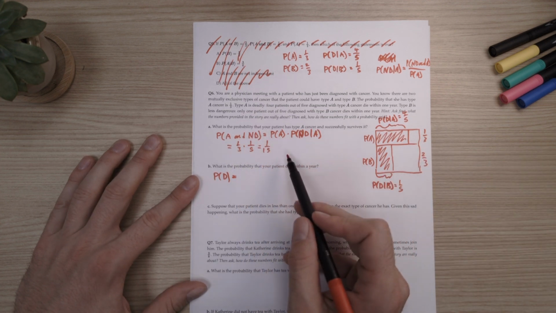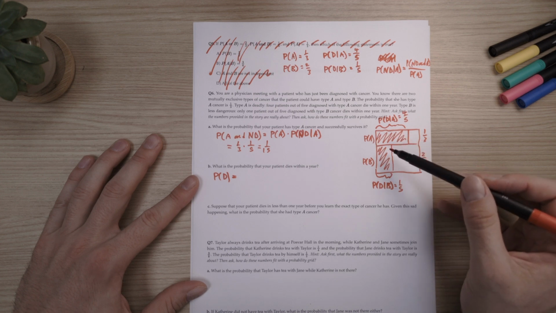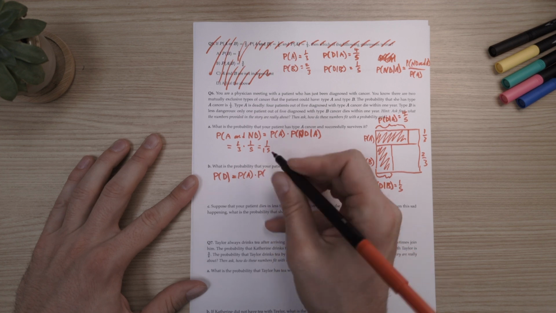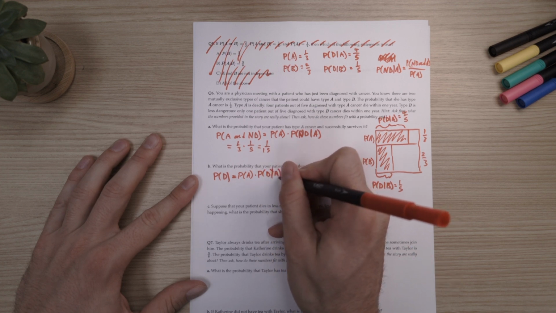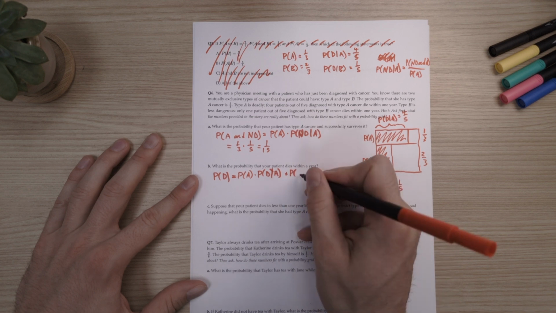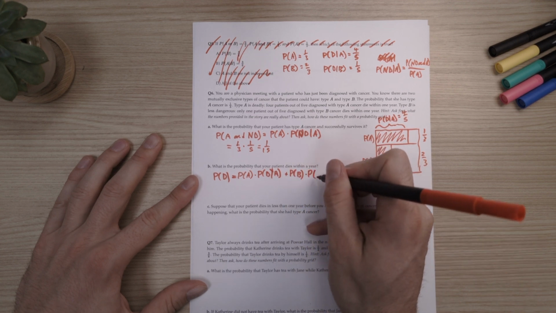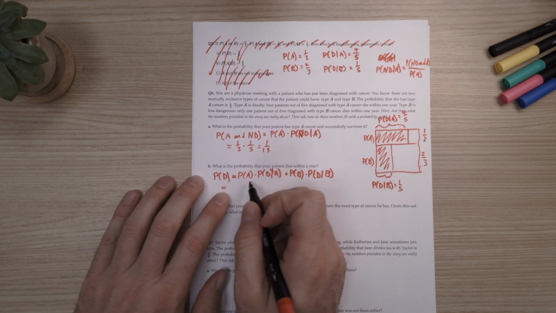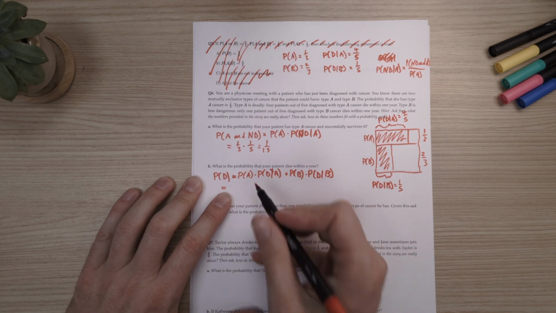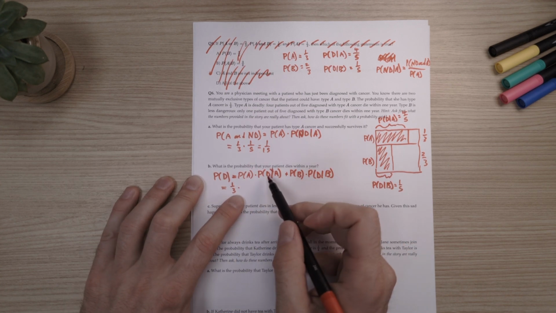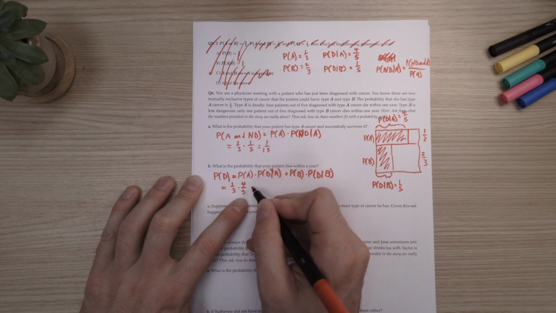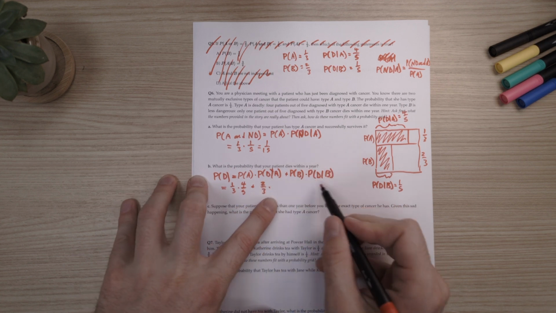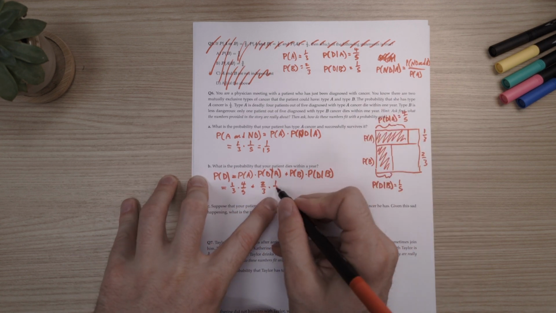Just like above, we're looking for the sum of the two joint probabilities: the probability of A times the probability of D given A, plus the probability of B times the probability of D given B. So that's 1/3 times 4/5, plus 2/3 times 1/5.